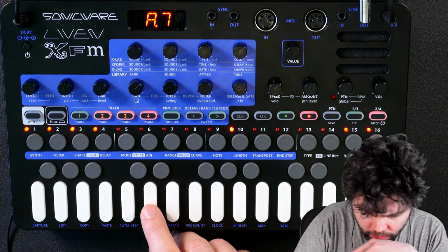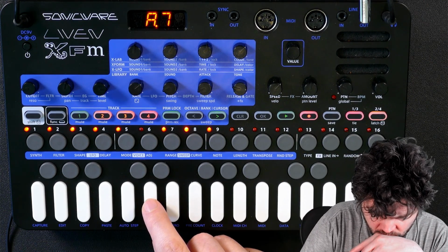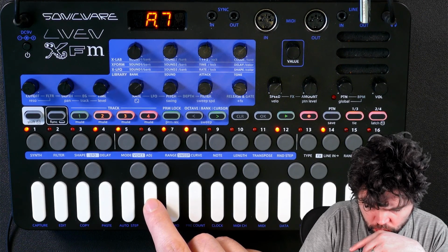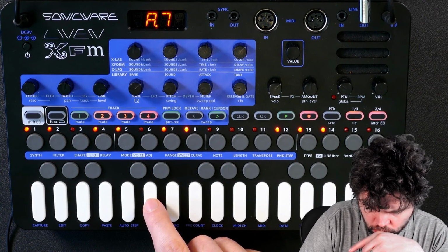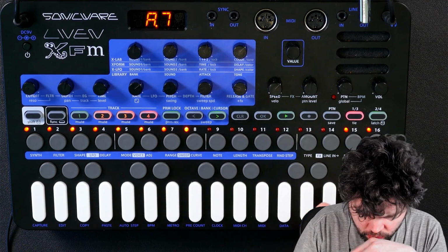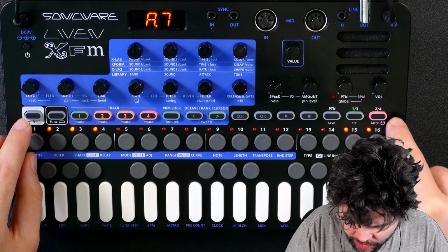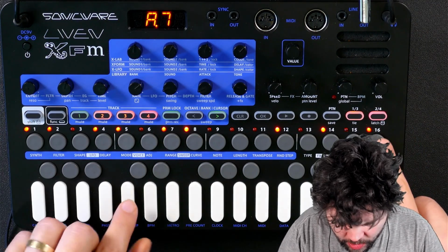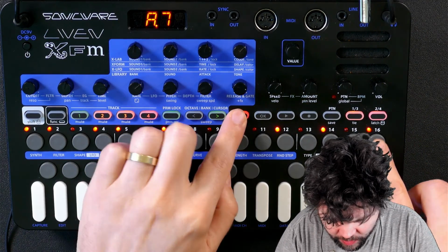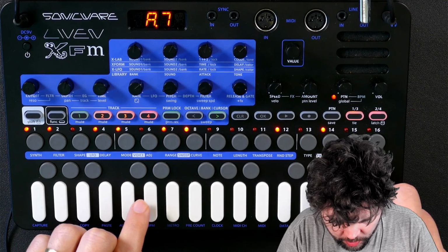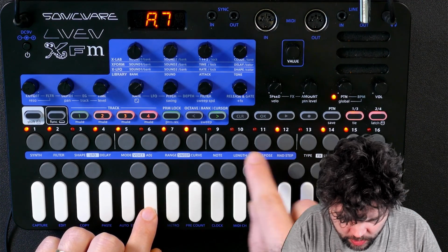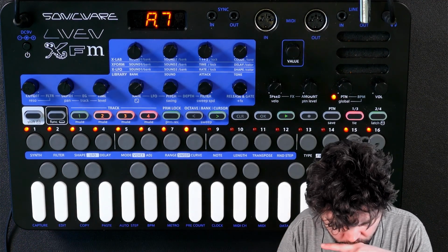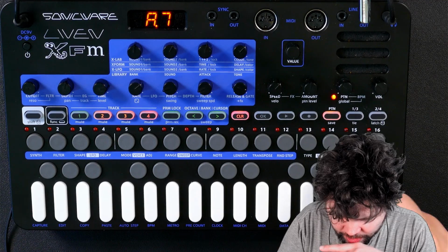I think I'm gonna add one more note here. Okay, so let's see how that's gonna work for us. Actually, I think I'd rather that here. Let's pattern chain.